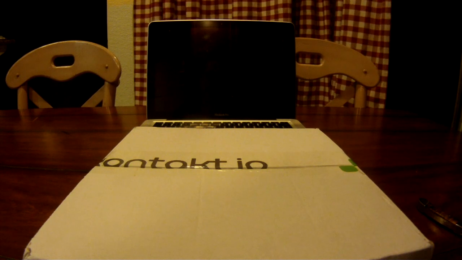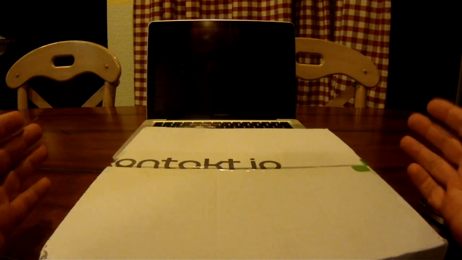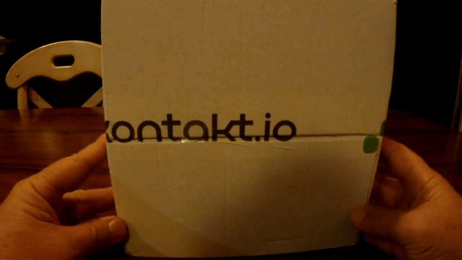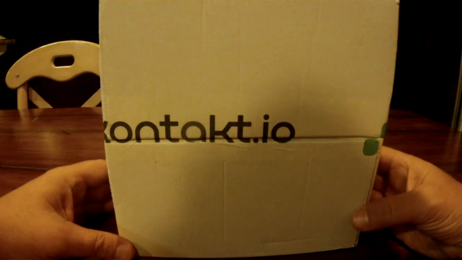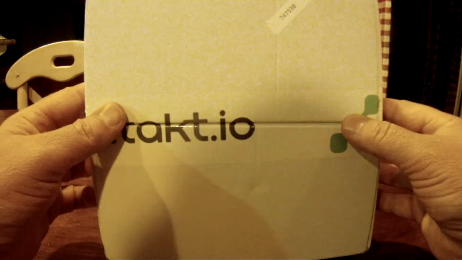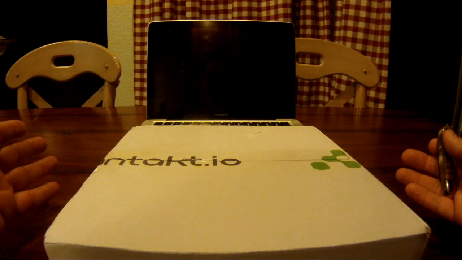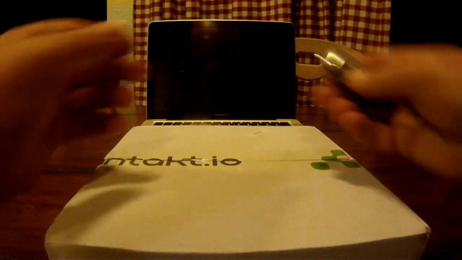Okay, I have just received the Kontakt beacons. I've never seen them before. I've never used them before. This is going to be from scratch. You'll see the box is unopened. And let's see how easy or difficult this actually is.